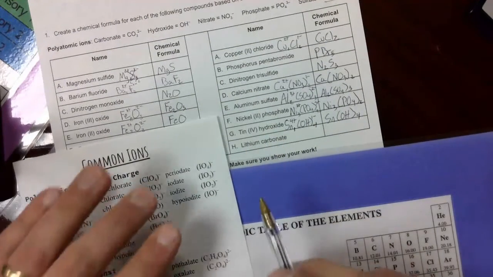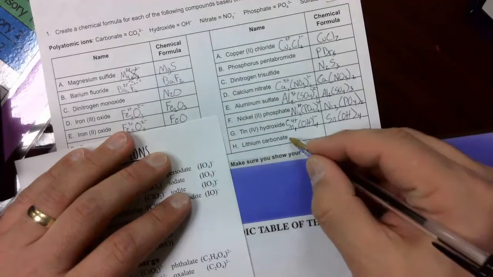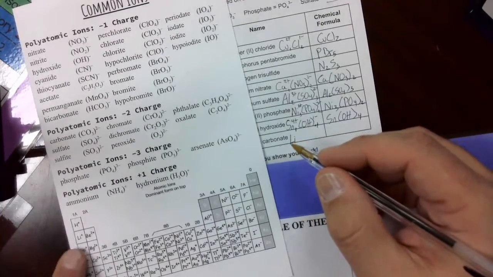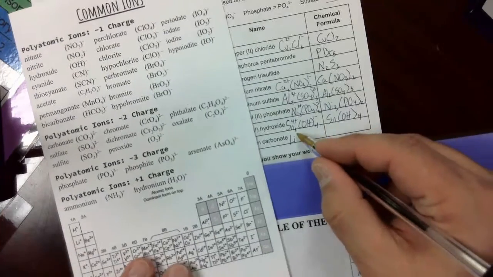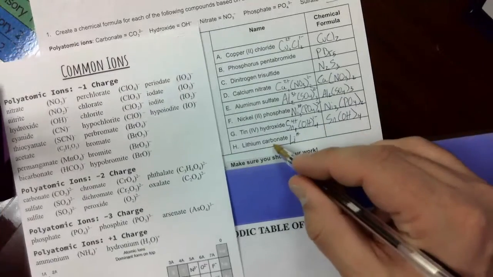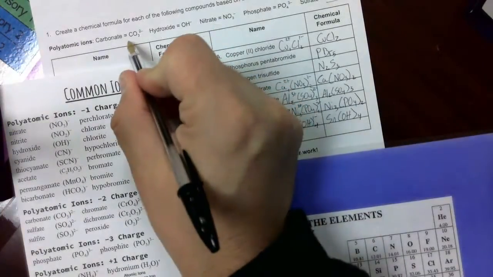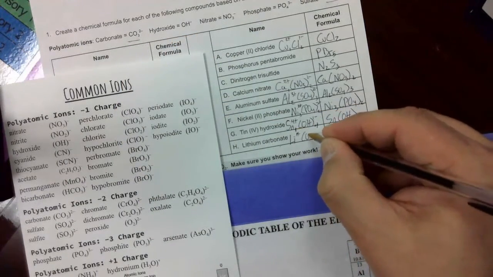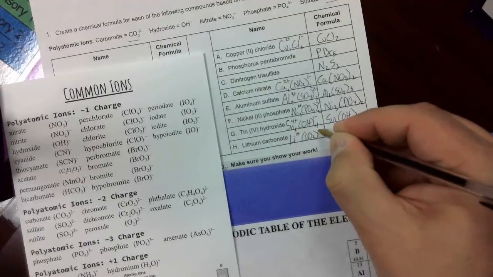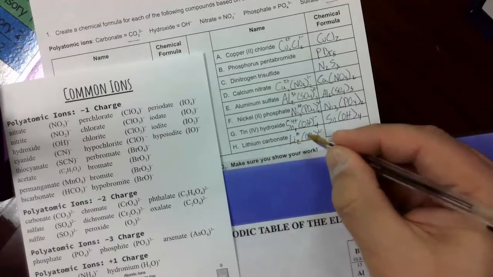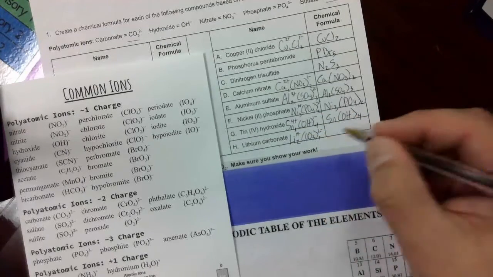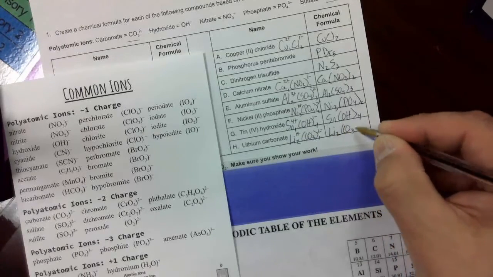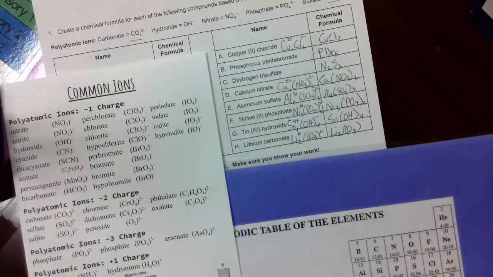Lithium carbonate. No prefixes, so I know it's ionic. Lithium is Li. Its charge is 1 plus. Carbonate, it's right there. ATE tells me it's a polyatomic ion. Parentheses CO3, 2 minus. Swap and drop, we get a 2 on lithium and a 1 outside the parentheses. Li2(CO3). That'll work.